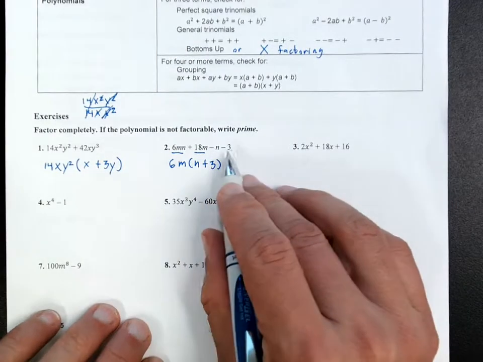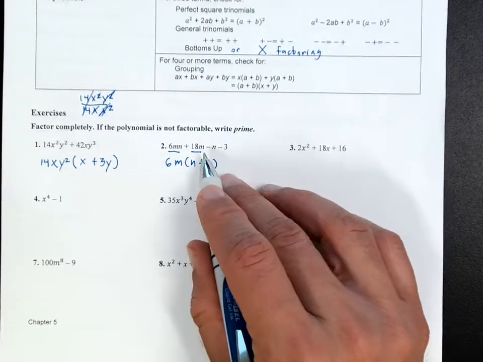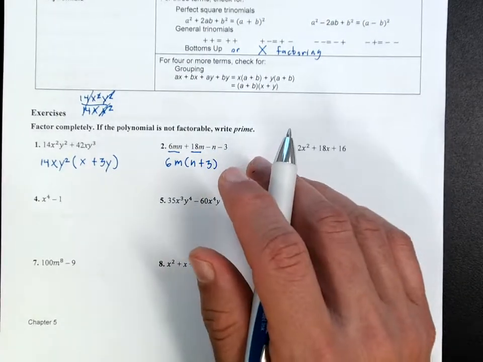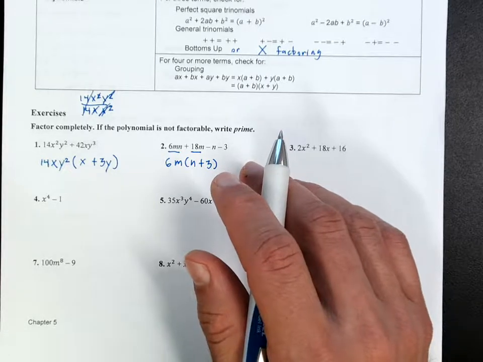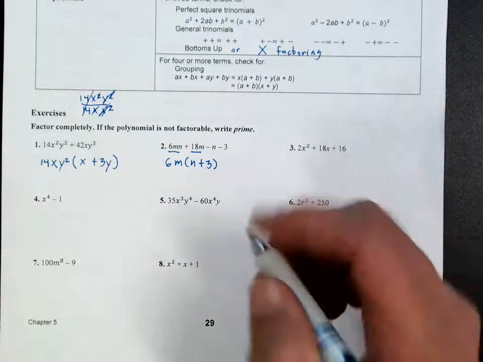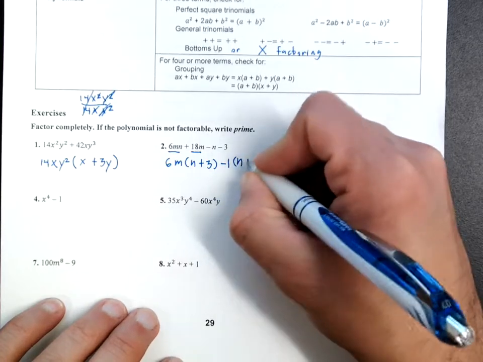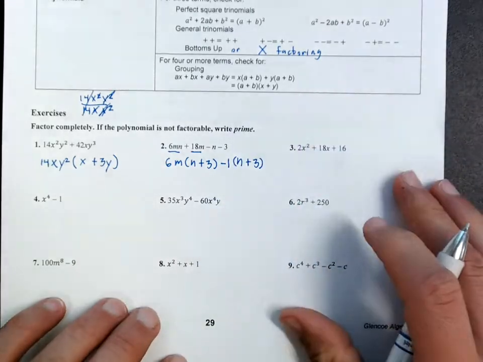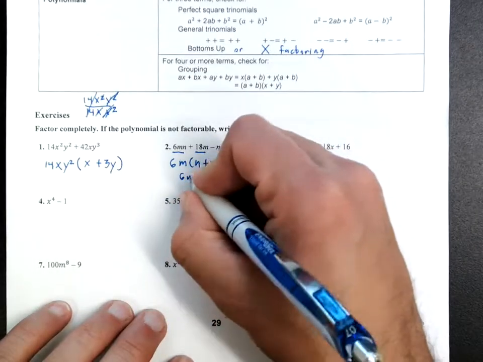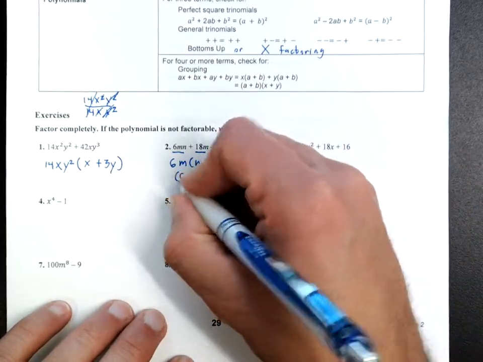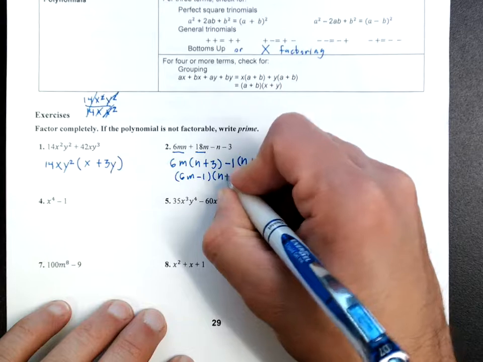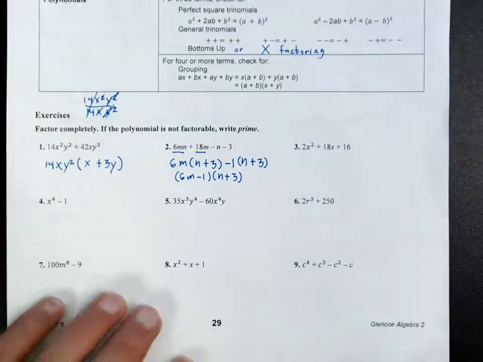And between those two, remember, if this coefficient right here is negative, you're going to factor out a negative. So we're going to factor out a -1, and we're going to be left with m plus 3. After that, you're going to write it as 6m minus 1, m plus 3. Okay, so that's that for that.